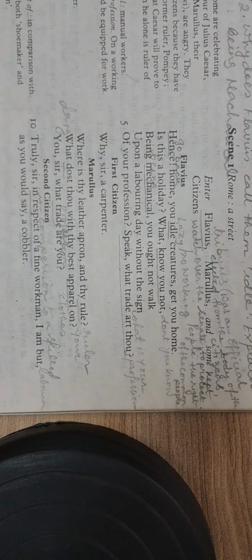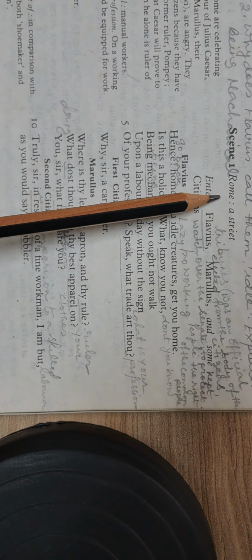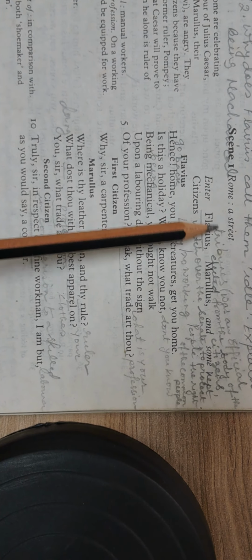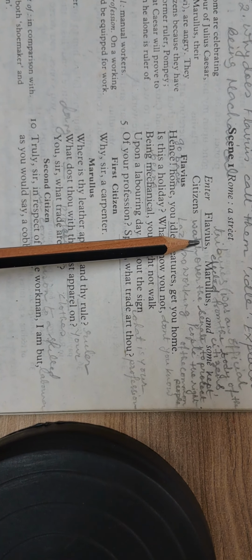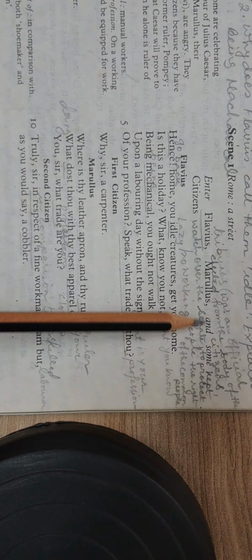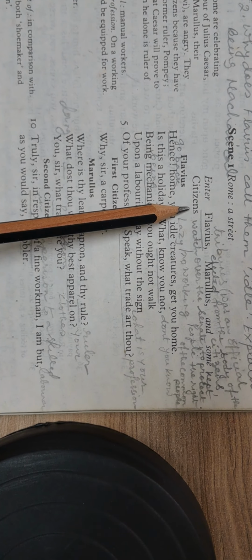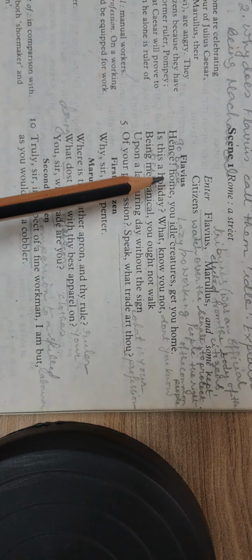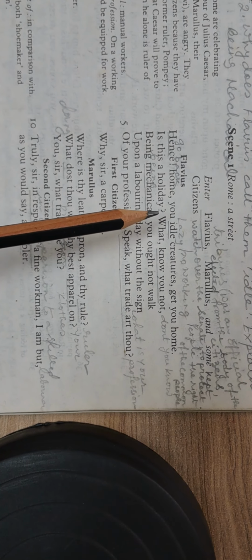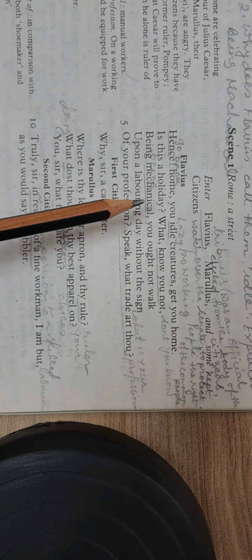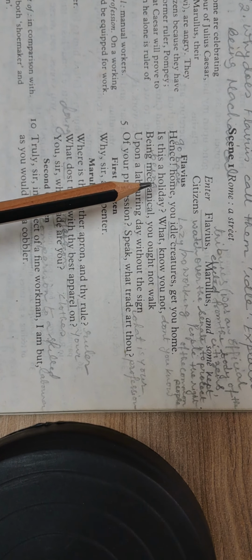So let us begin today's lesson from Julius Caesar, Act 1, Scene 1. The scene opens in Rome, a street. We see enter Flavius, Marullus, and some citizens. I have written down some of the meanings in my book so that it can be helpful for you. So let us begin.